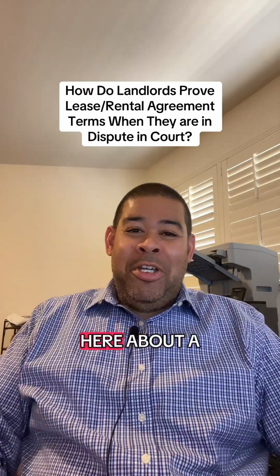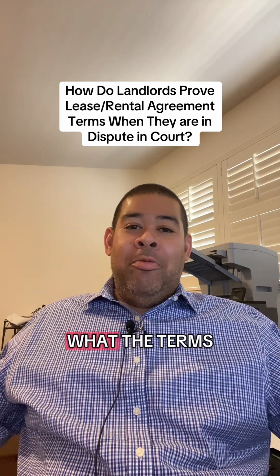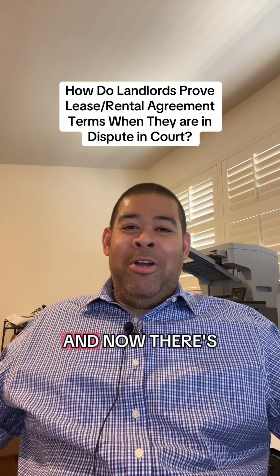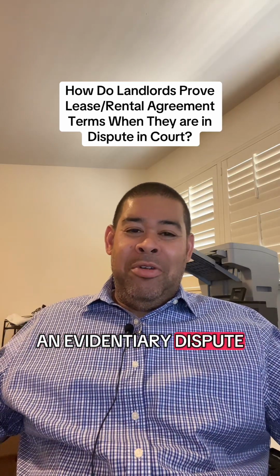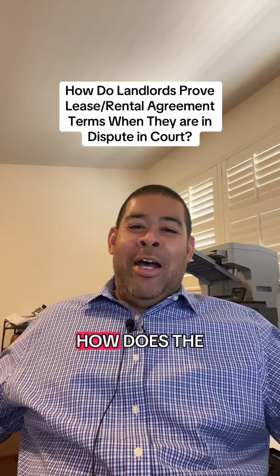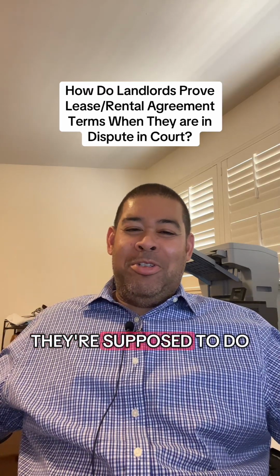Got a post here about a dispute between a landlord and a tenant about what the terms of the lease or rental agreement are, and now there's an evidentiary dispute about what the terms are. How does the court figure out who's telling the truth and doing what they're supposed to do?